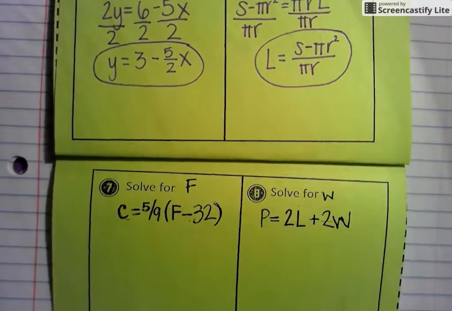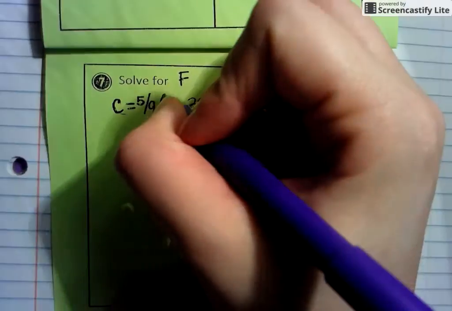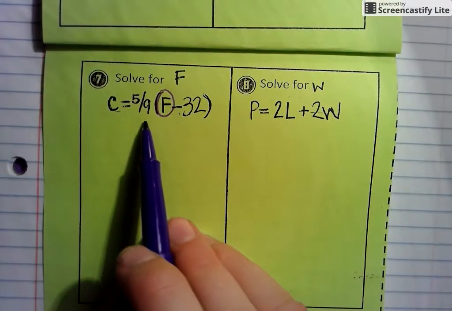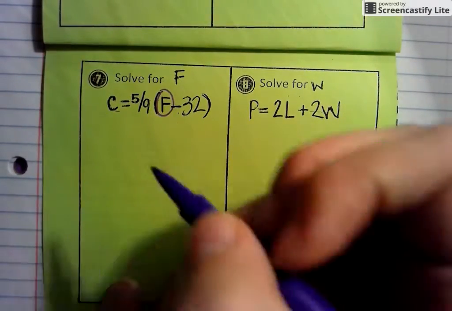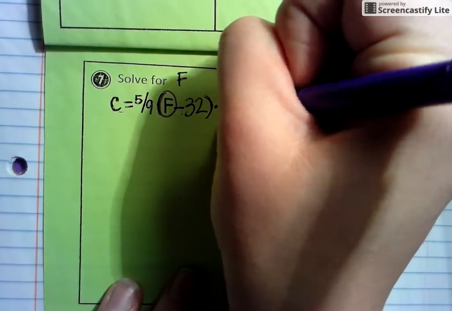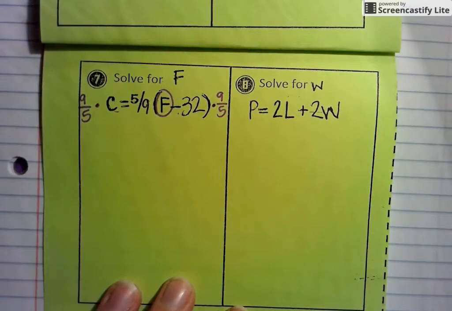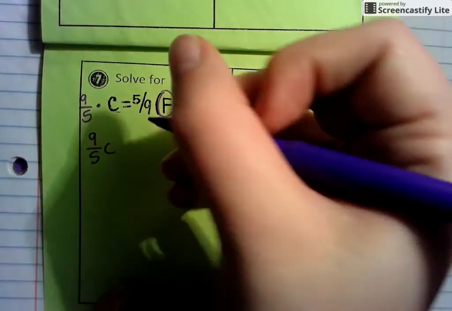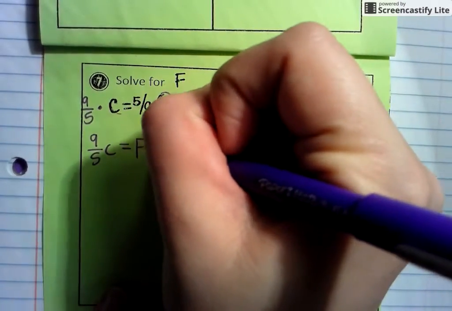Two more examples. So this one we want to solve for f. So we have f right here. I want to get rid of this 5/9 first, so I don't want to start distributing or anything. I just want to get rid of that 5/9. So how I get rid of that 5/9 is I'm going to multiply this side by 9/5 and this side by 9/5. So I get 9/5 c equals, I can get rid of those parentheses now, so I have f minus 32.